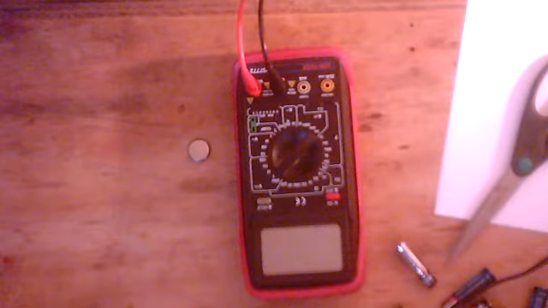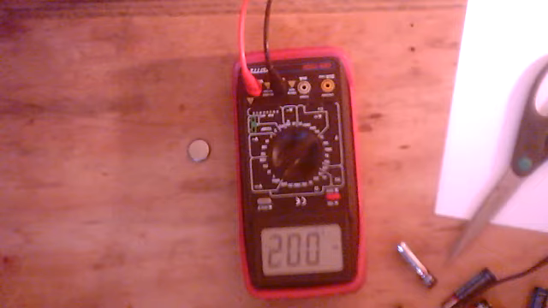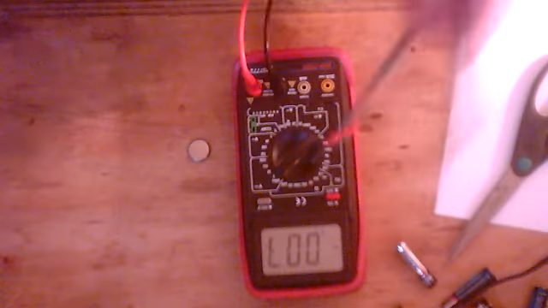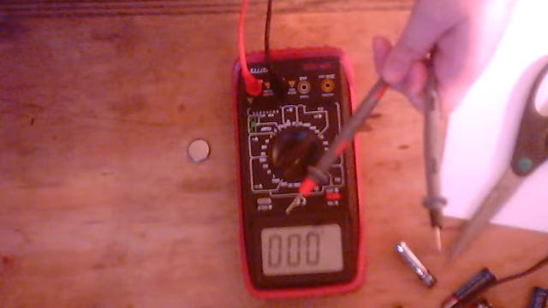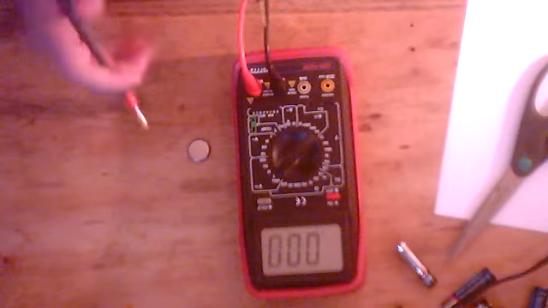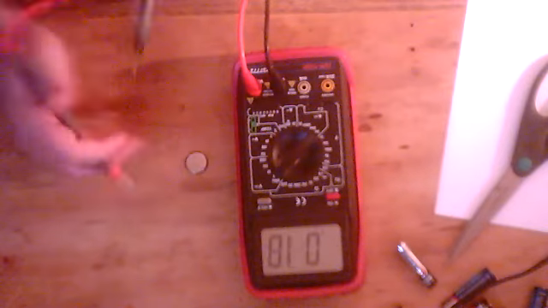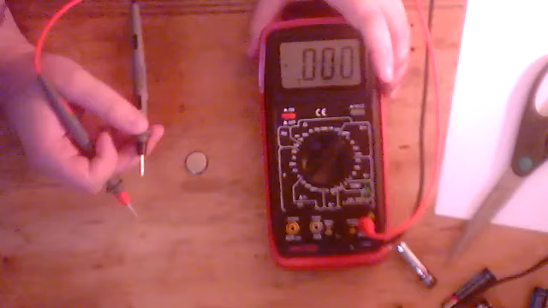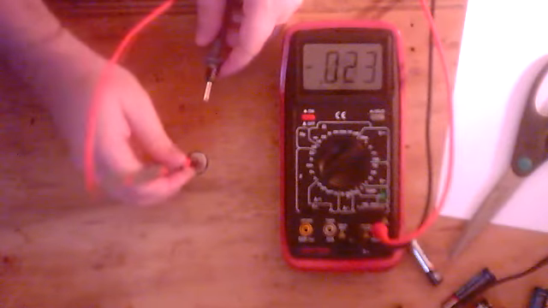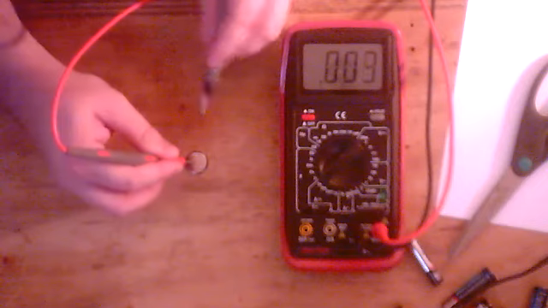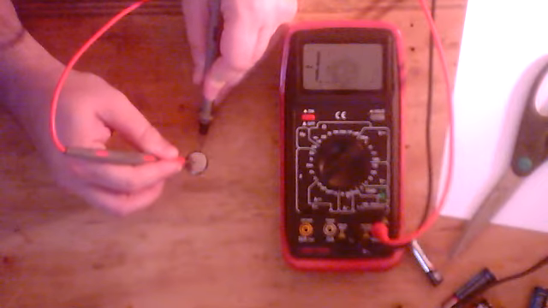Alrighty, so I push the on button and right away it just says 0. The probes are just like this. All right, so let's go ahead and measure our battery. I'm going to put it upside down so it's easier for you guys to see. I touch one side of the battery, and then the other side down there.